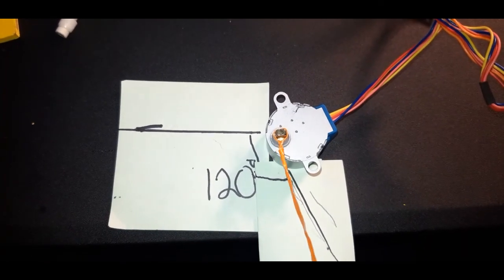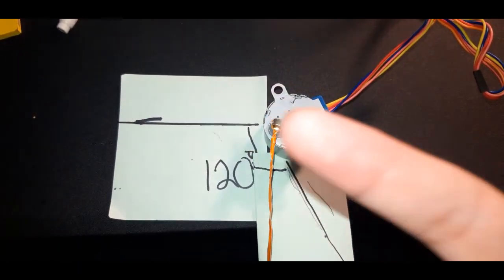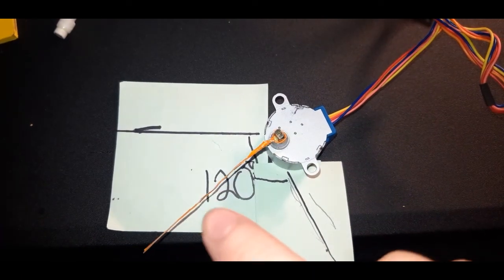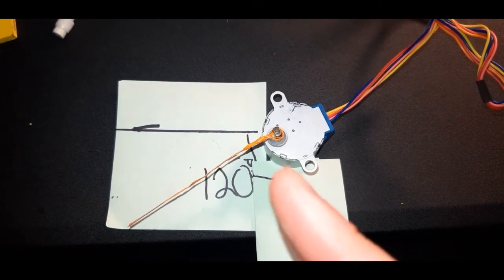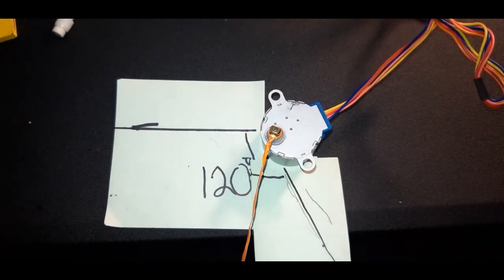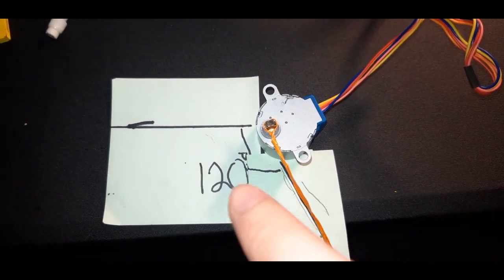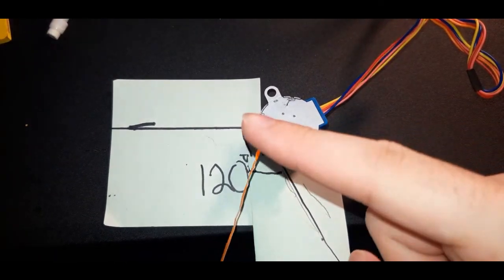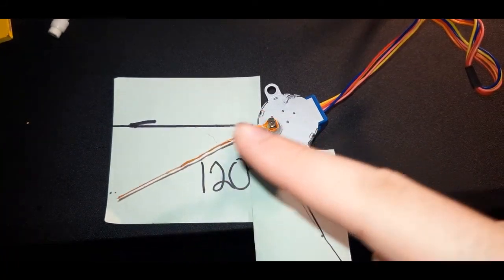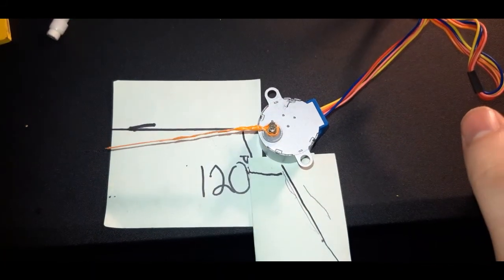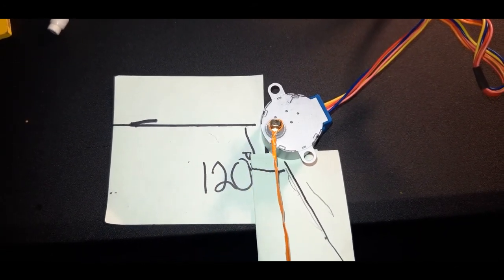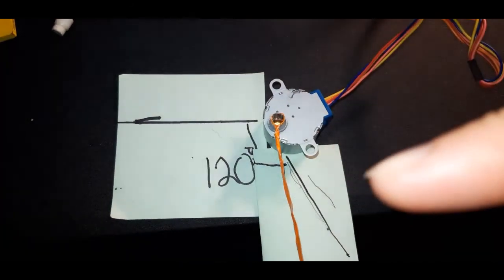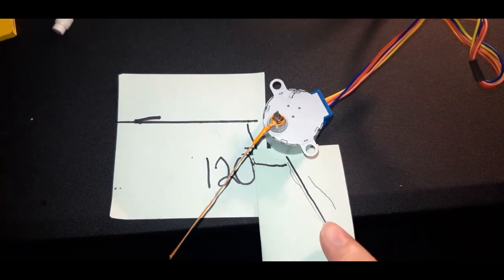Now I'm going to show the results for the experiment. As we can see here, we have our stepper motor, and this is rotating 120 degrees. I used a ruler and a protractor to create this angle here that I have on the post-it notes, and I labeled it 120 degrees. This is the stepper motor, and this is the indicator that I added to it. As we can see here, it's rotating 120 degrees, right? It's touching this line here, from one end to the other.